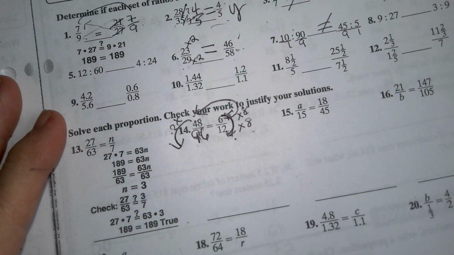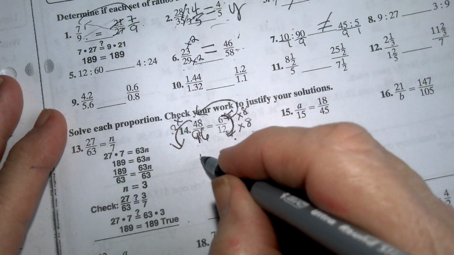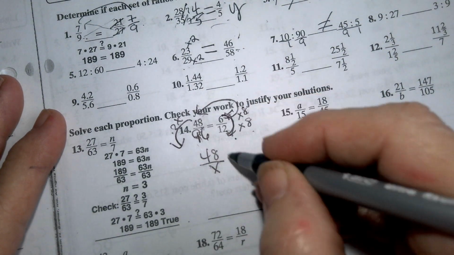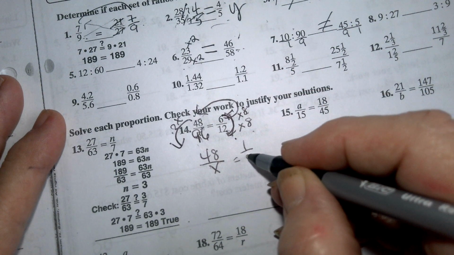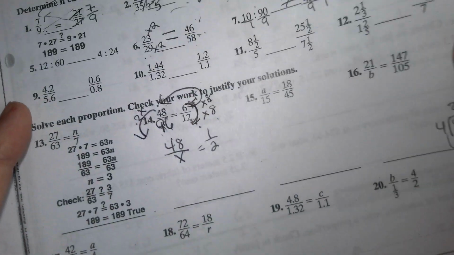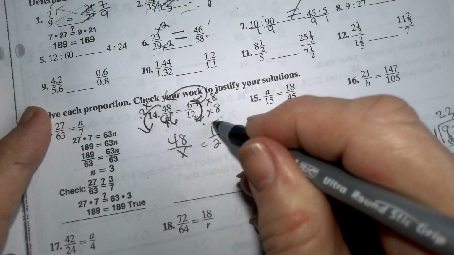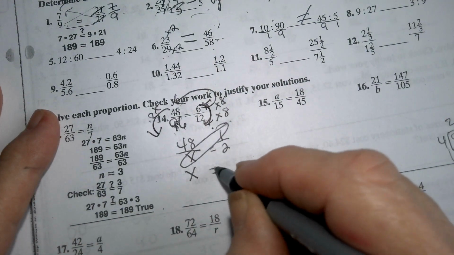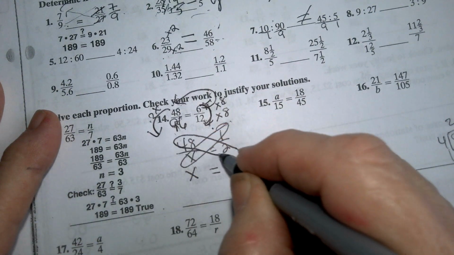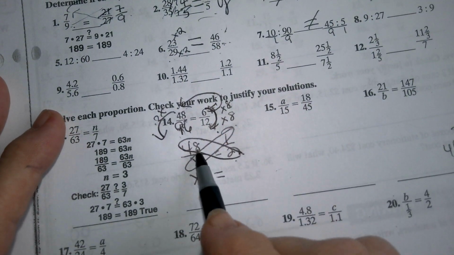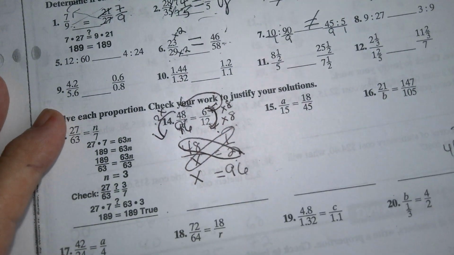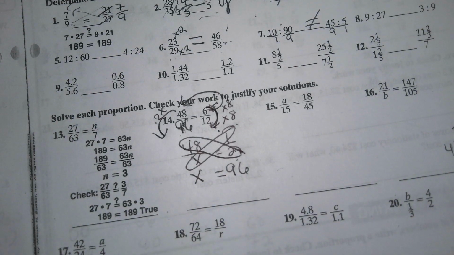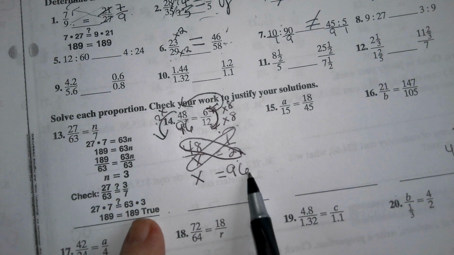There are many different ways you can solve proportions. I can reduce 6 over 12 to 1 over 2. And here's the cross multiplying way. I usually do the x first, and then on the other side, I cross multiply those. So 2 times 48 is 96. And that is it. Cross multiplying is the foolproof way. That's the way you're going to get it right every single time.